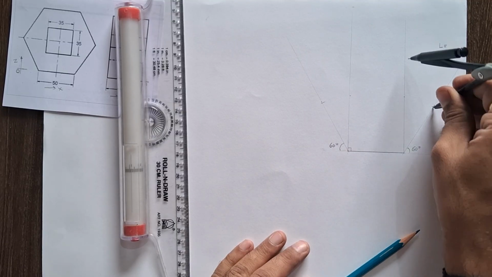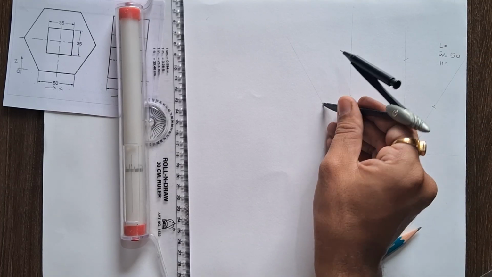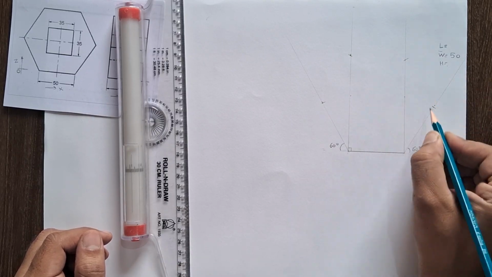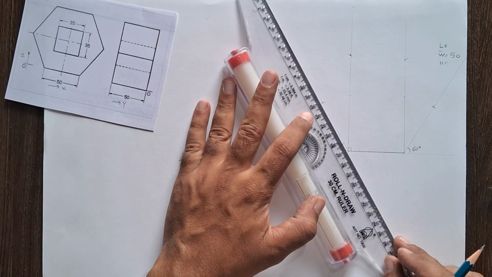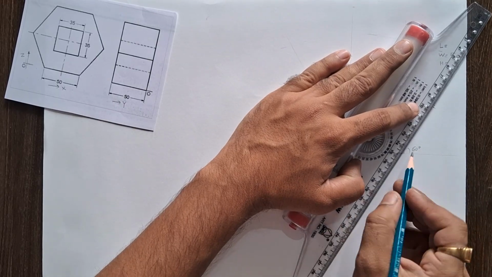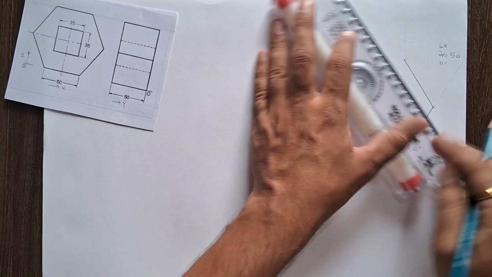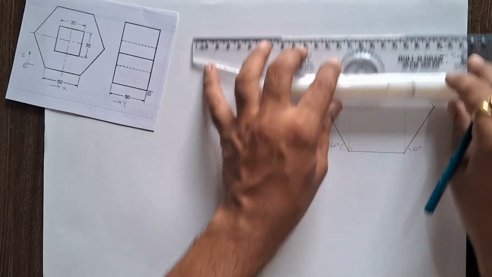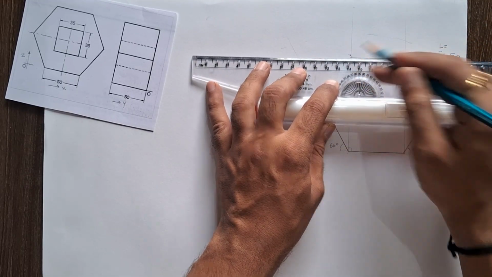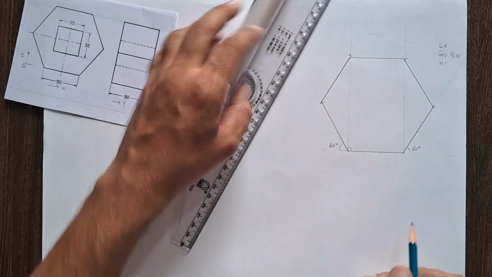Maintain the same distance and from this arc mark 50 mm. From this point mark 50 mm. Now if you join all these points, we get a hexagonal plane. This is the hexagonal plane.